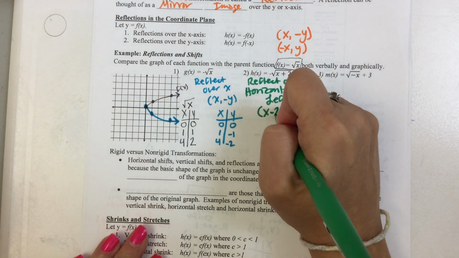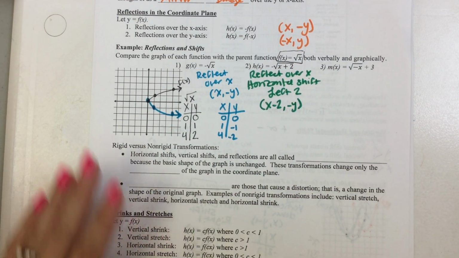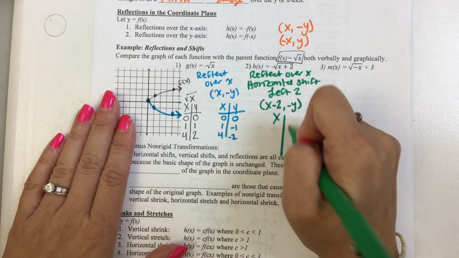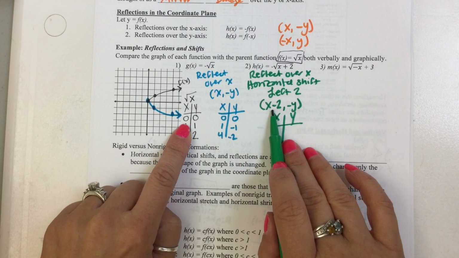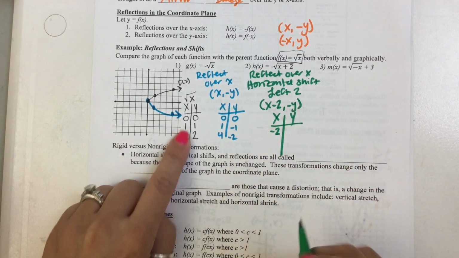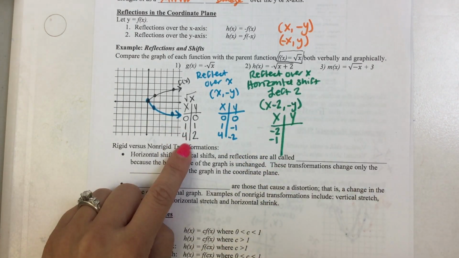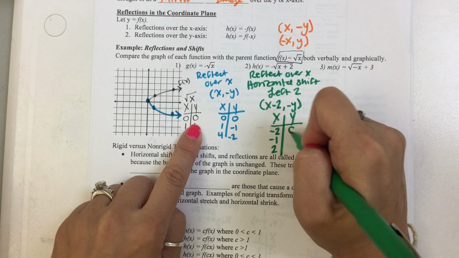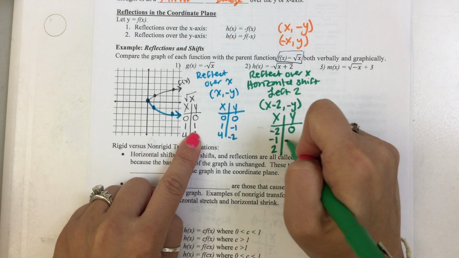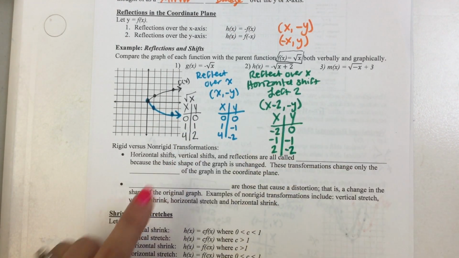If I'm going to the left, that's the negative direction, so I'm minus 2. I need to go back to the original ordered pairs, take every x minus 2. 0 minus 2 is negative 2. 1 minus 2 is negative 1. 4 minus 2 is 2. I need to take every y and change the sign. There's no such thing as a negative 0, so it's 0. 1 becomes negative 1, 2 becomes negative 2.